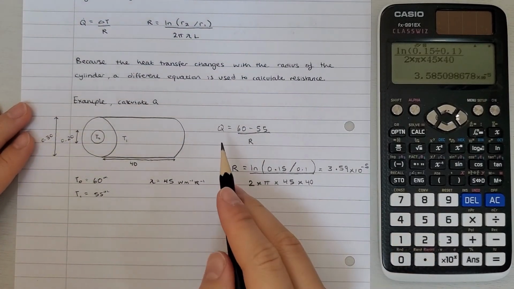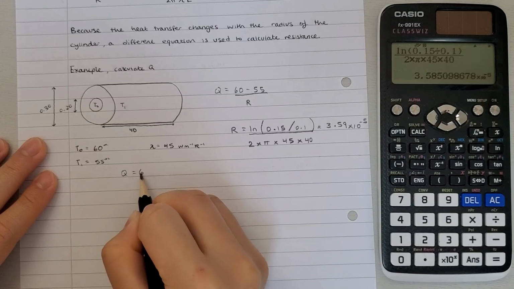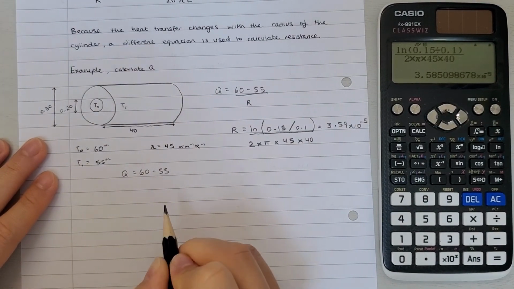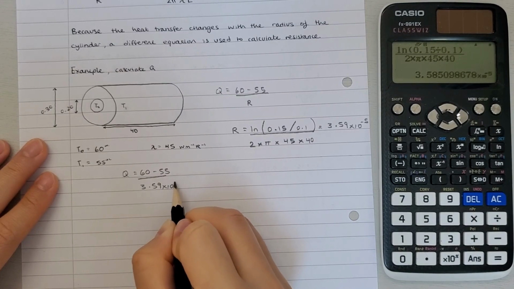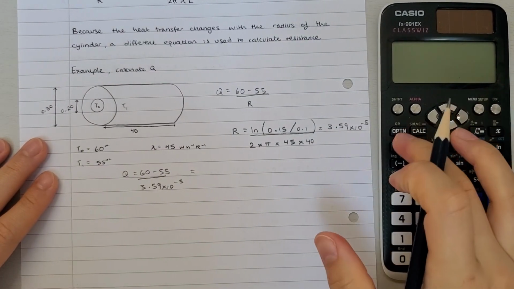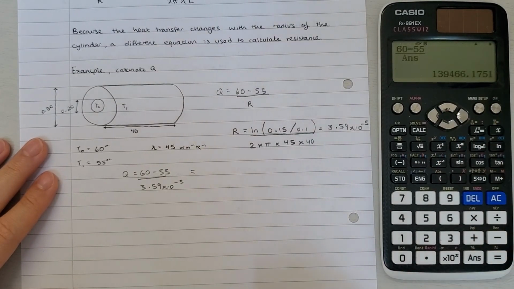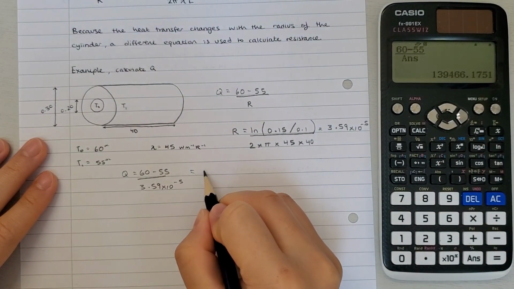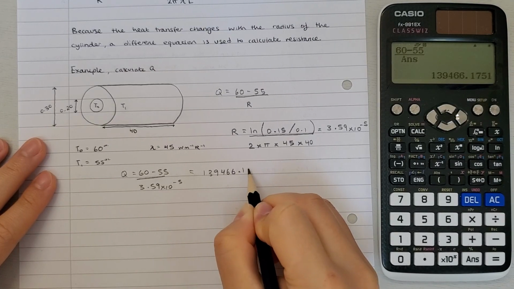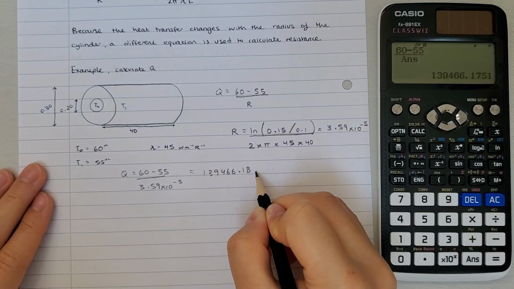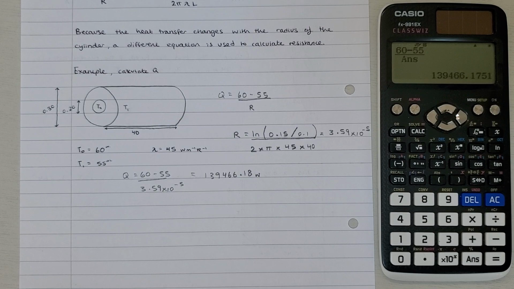Then if we put that into this equation we have here, we have Q equals 60 minus 55 divided by 3.59 times 10 to the negative 5. The heat transferred is 1,394,466.18, and that will be watts, joules per second. And that's it.